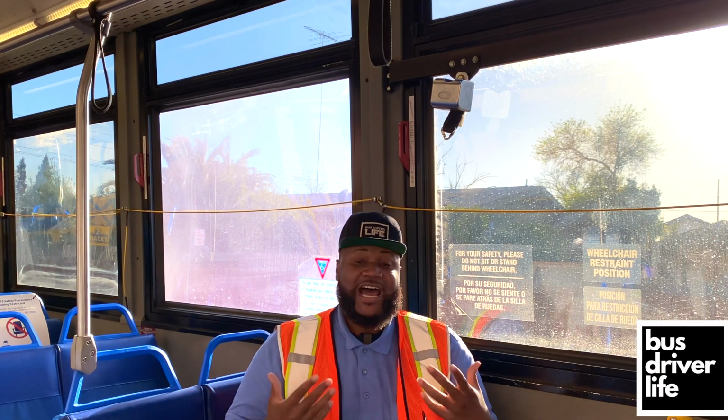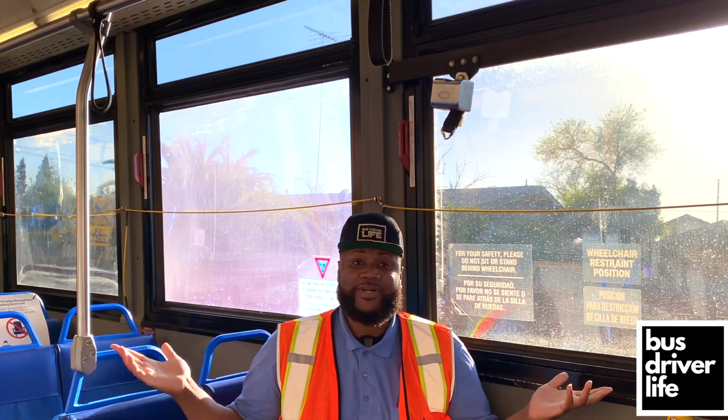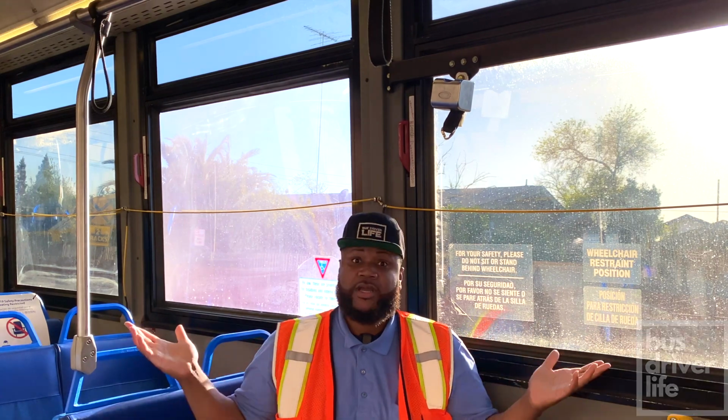My name is Kiwan. I've been a bus driver for a long time. I've driven school buses and I currently drive transit buses. This is the transit bus that I'm driving today.